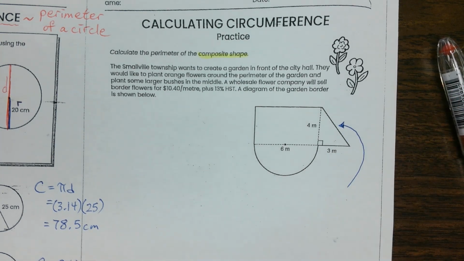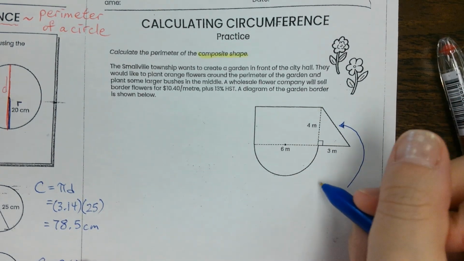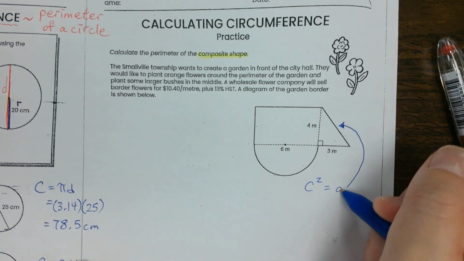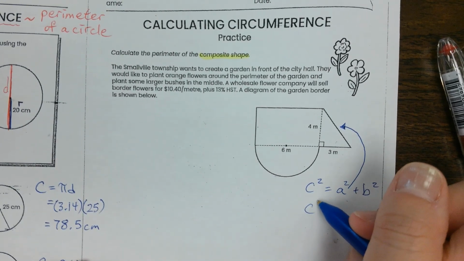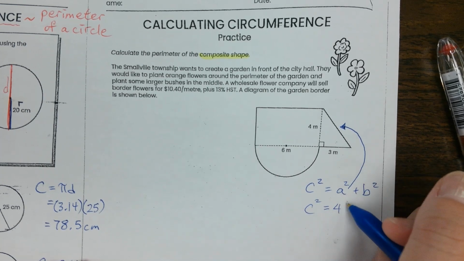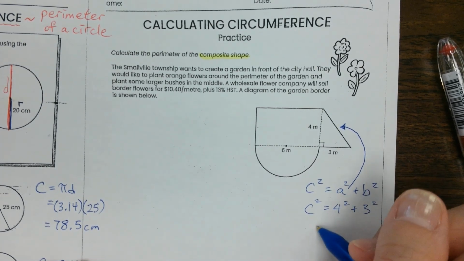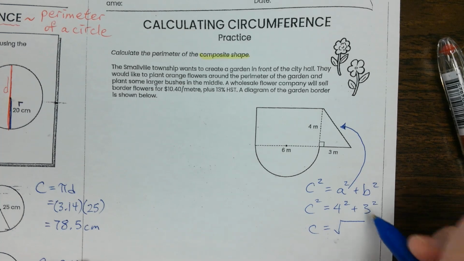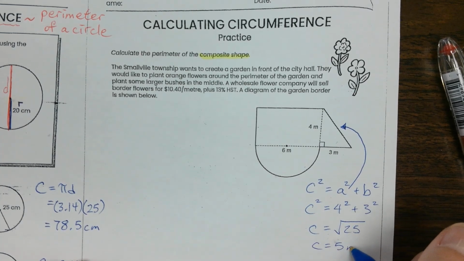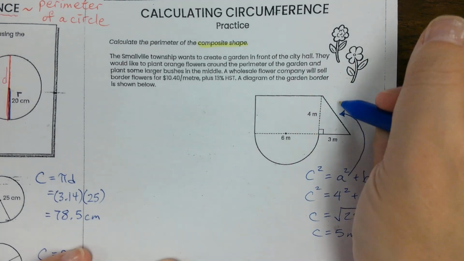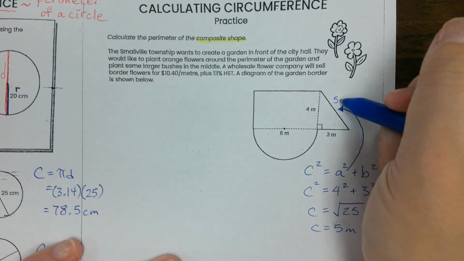Whenever you hear the word right angle triangle, it should be automatic. You know that it's Pythagorean theorem. Okay, so c squared equals 4 squared plus 3 squared. So c equals square root of 16 plus 9, which is 25. So c is 5 meters. Okay, so I know this is 5.